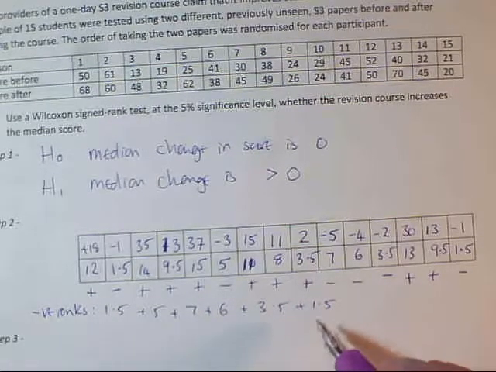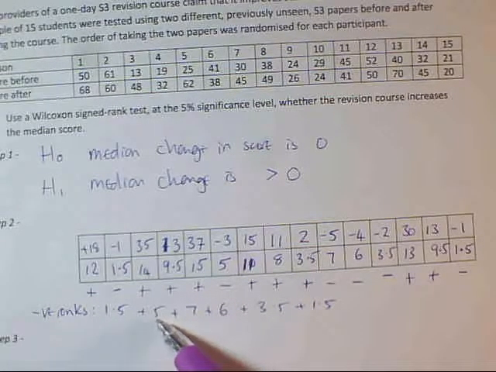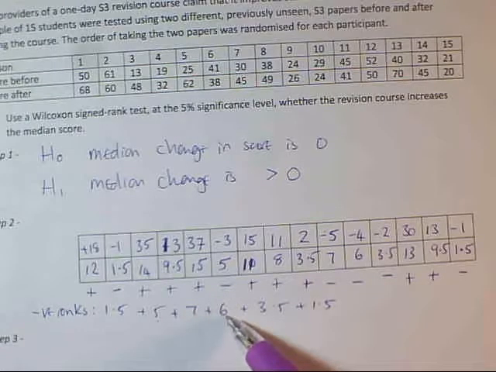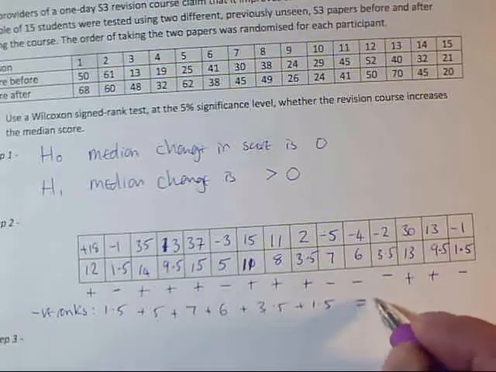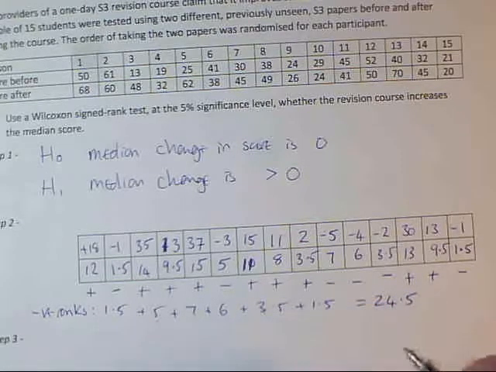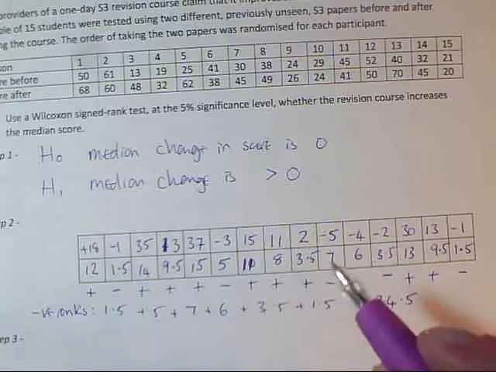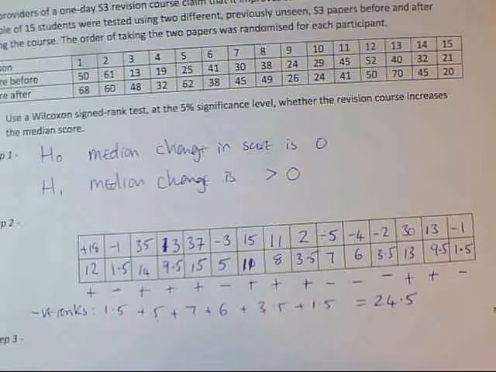Okay, what do they add up to? That's 6.5, 13.5, 19.5, 23, 24.5.